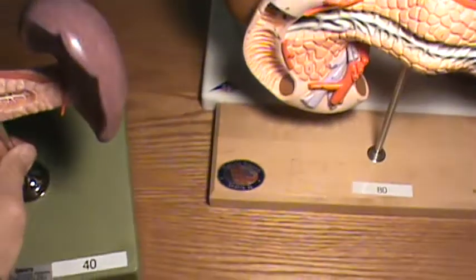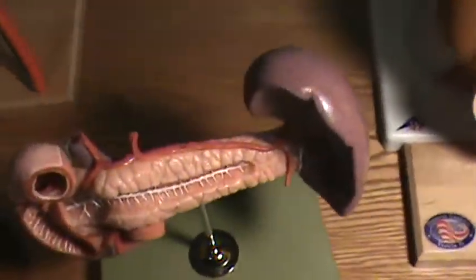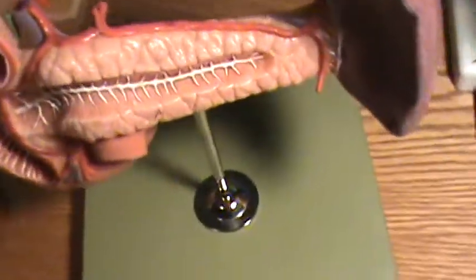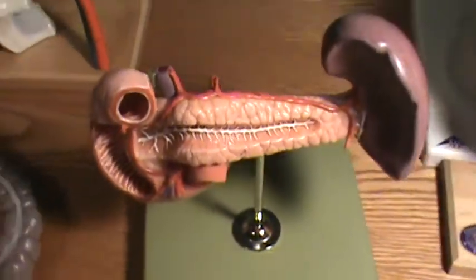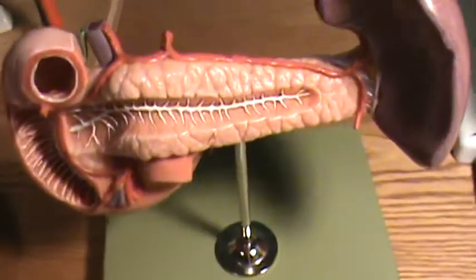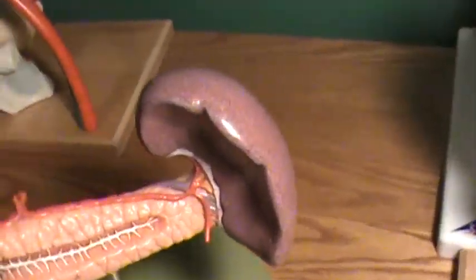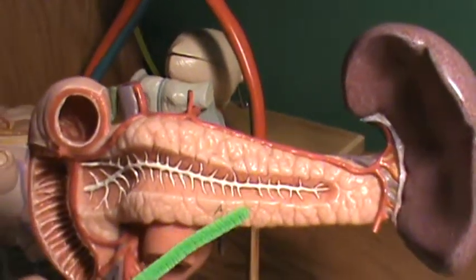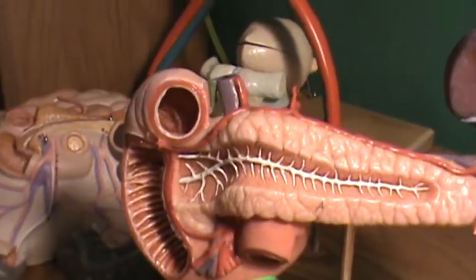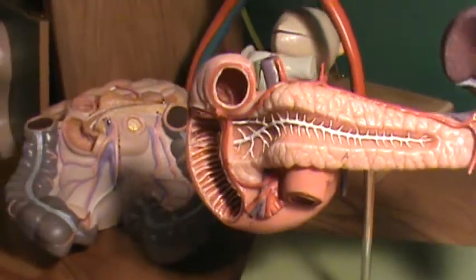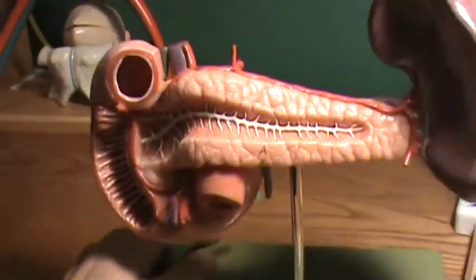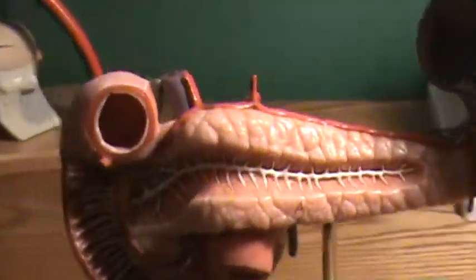So our final model for this section, again, that shows the portal circulation plus some of the other abdominal circulation, is this one. Just to orient you, same thing. We've got a spleen at the tip of the pancreas. The duodenum is right here. What we don't see on this one is any evidence of the liver or the gallbladder. That's not been included.